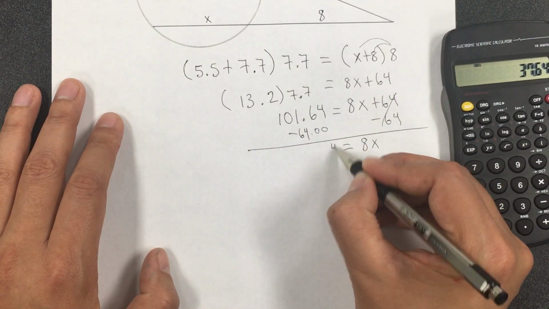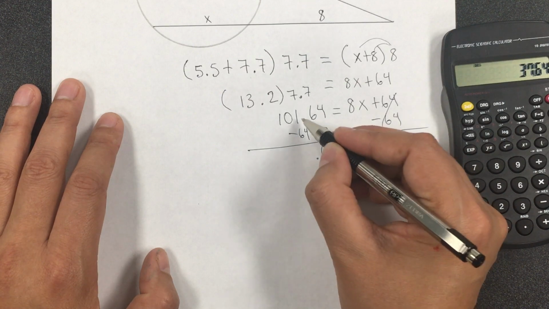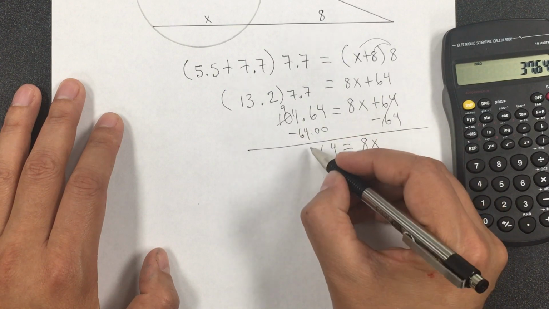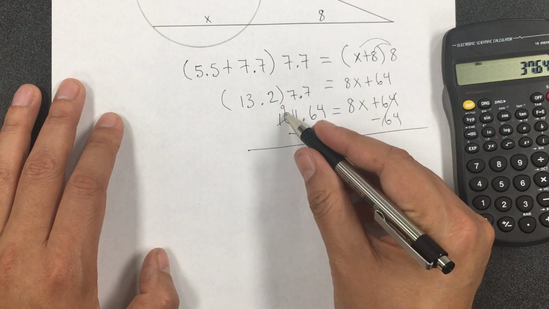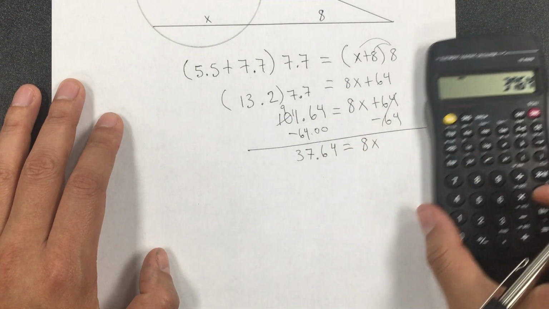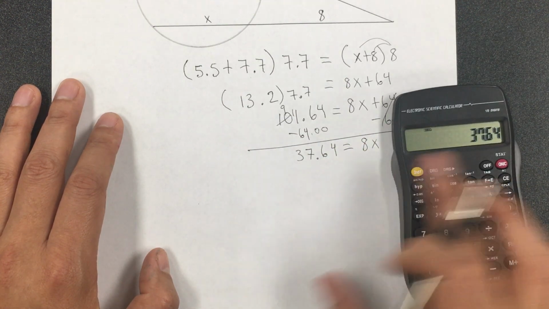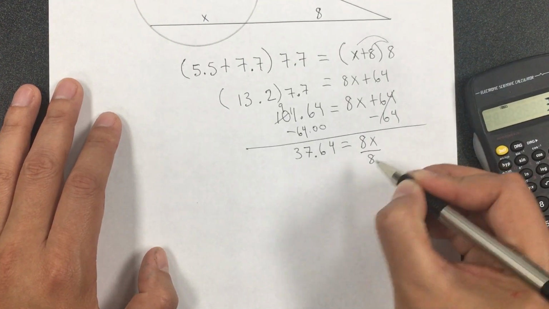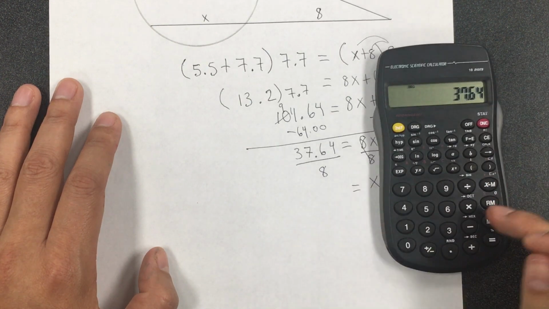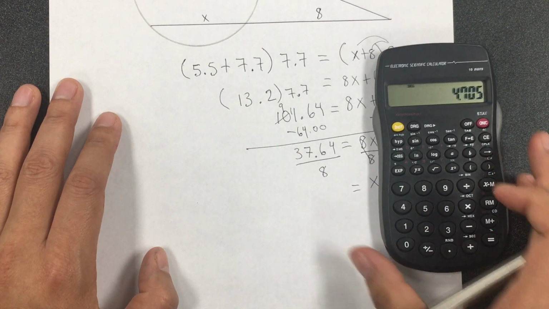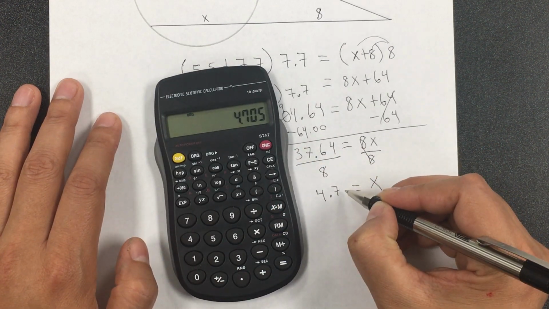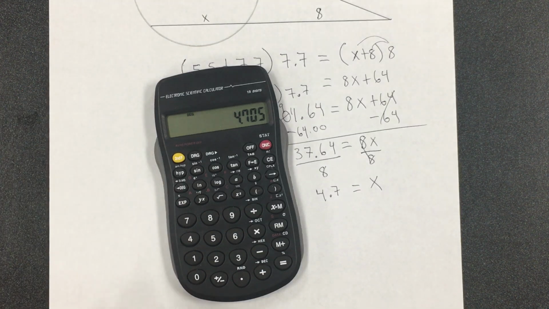4 minus 0 is 4, 6 minus 0 is 6. I borrow from the 10, it becomes 9, and this becomes 11. 11 minus 4 is 7. 9 minus 6 is 3. So that's the 37.64. Finally, I divide by 8. And so x is equal to 37.64 divided by 8, which is 4.705. I'm going to round to the tenths, so 4.7.